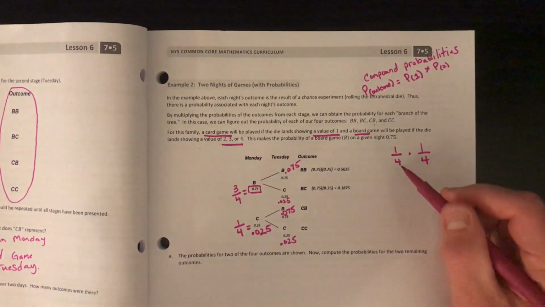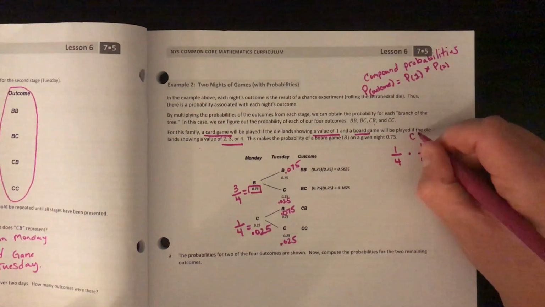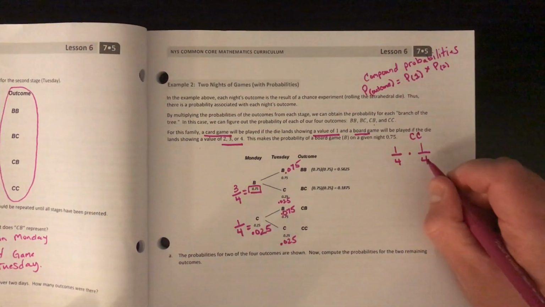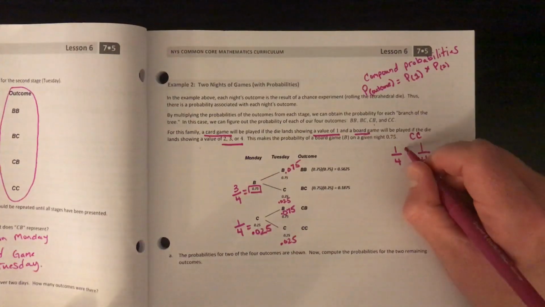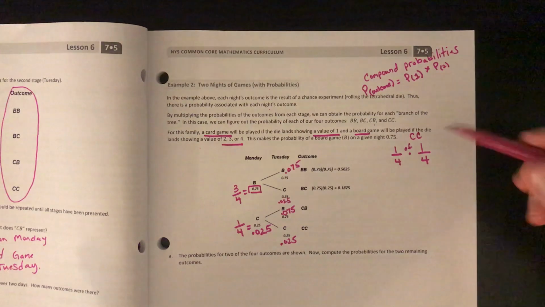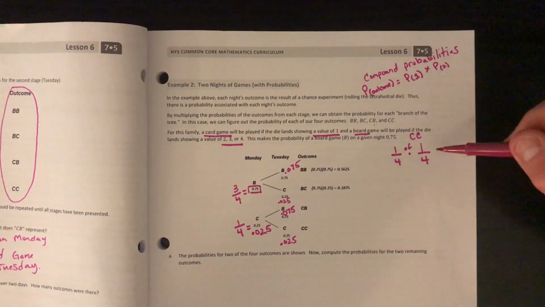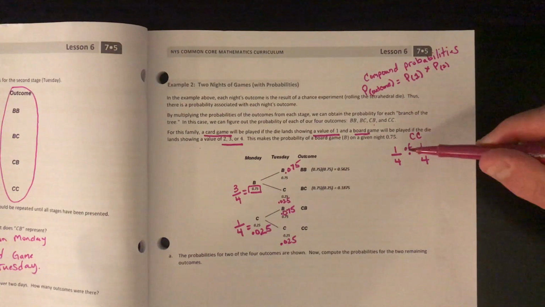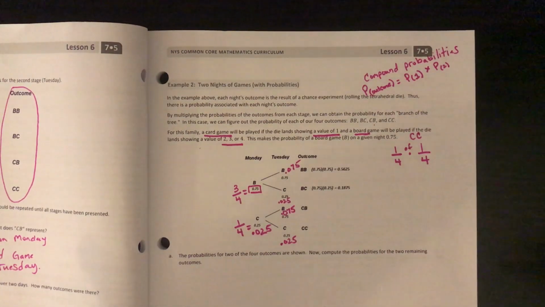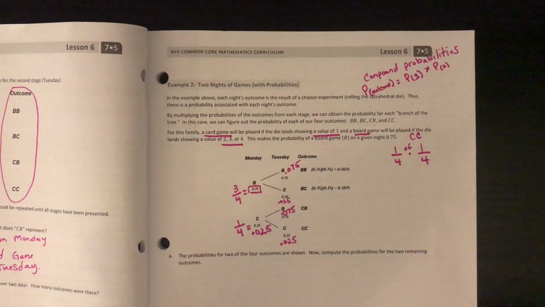So one way to think of this is that the only way to get CC is 1/4 of the 1 out of 4 outcomes, right? Once you roll the first one, only 1/4 of the remaining outcomes that could happen from there produce a CC, a card game and a card game.